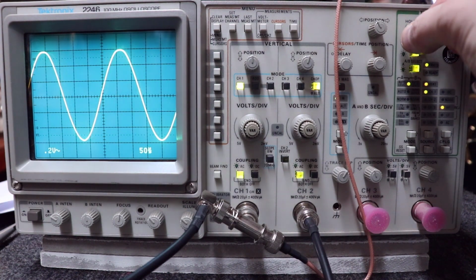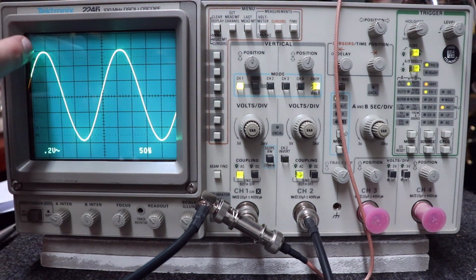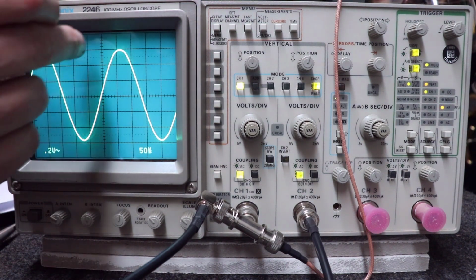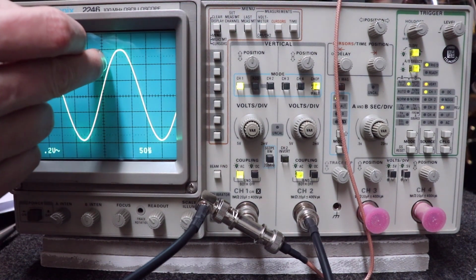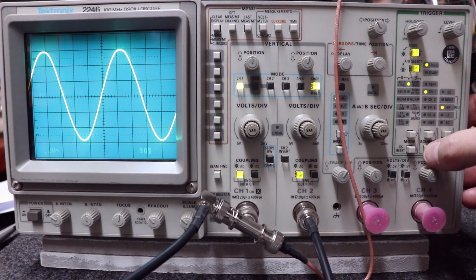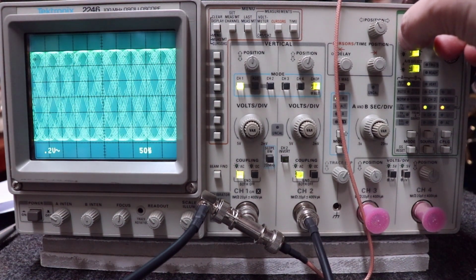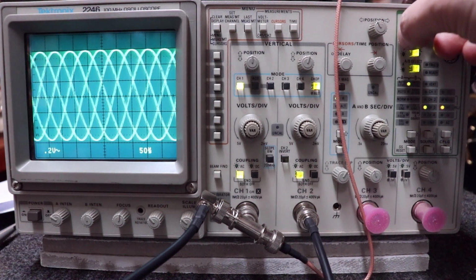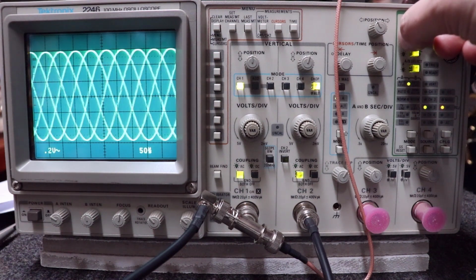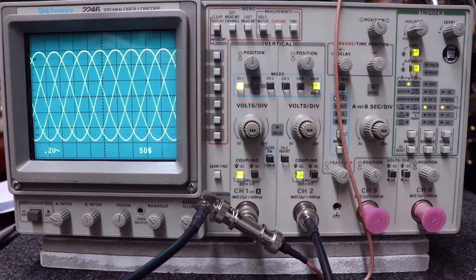Then there's this thing here called hold off, and that determines the time from when you pick a spot until it tries to find that spot again on the scope. Let me give you an example here. So here, I can use the hold off to try to get it to lock on, but it's odd. I never can totally get it to lock on. And you may wonder, well, why can't you ever get it to lock on here, Mark?